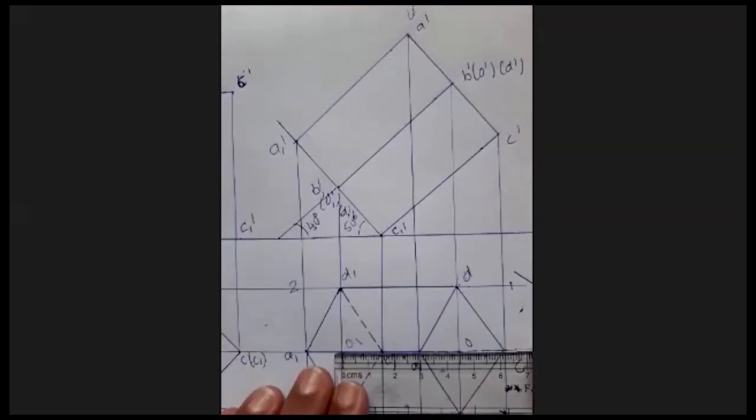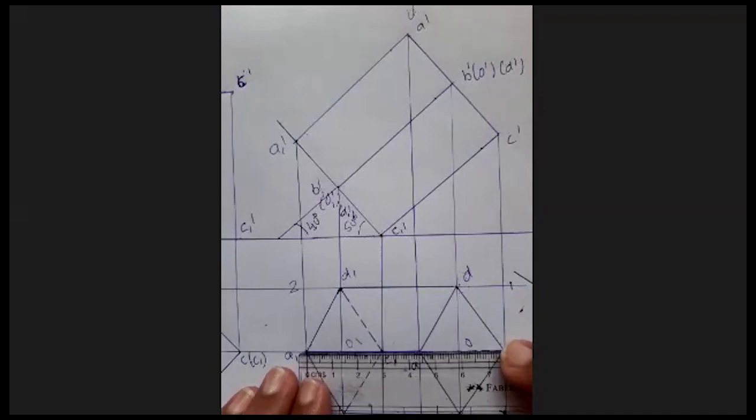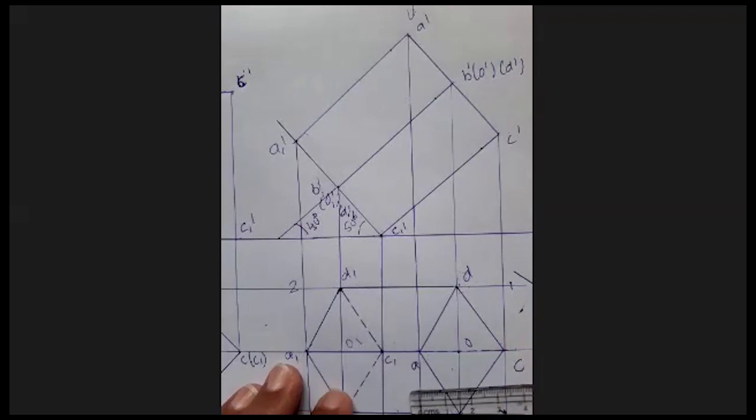Or we will just check it again. It is 1.4. Yes, it is 1.4. The same will be the case with everyone. So I have got the points.